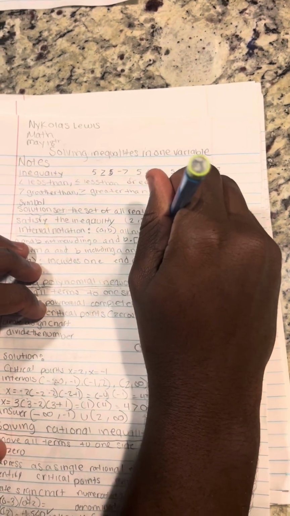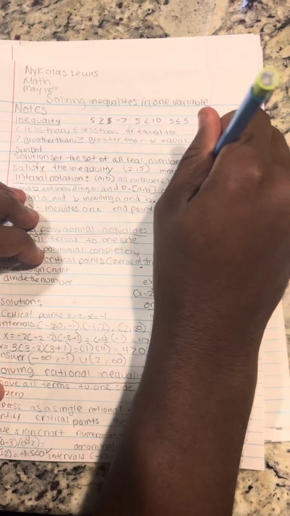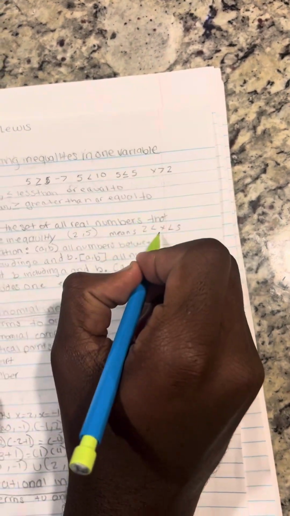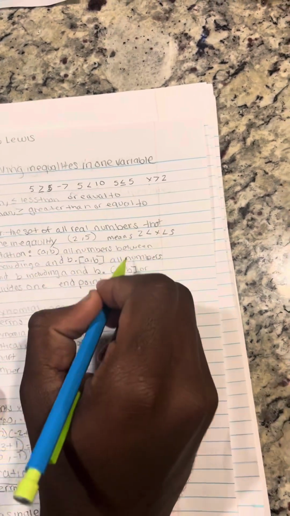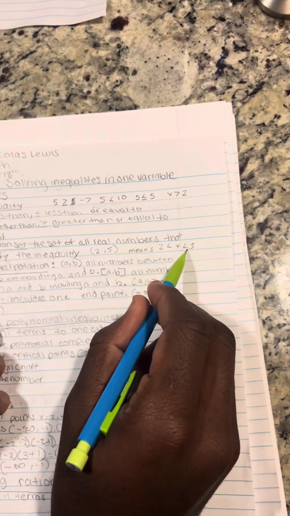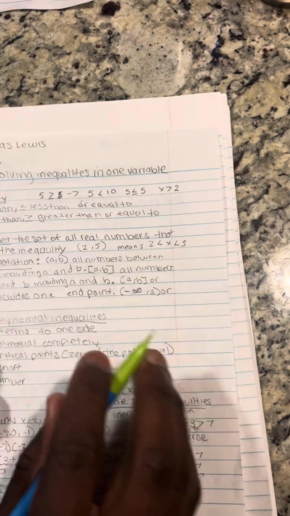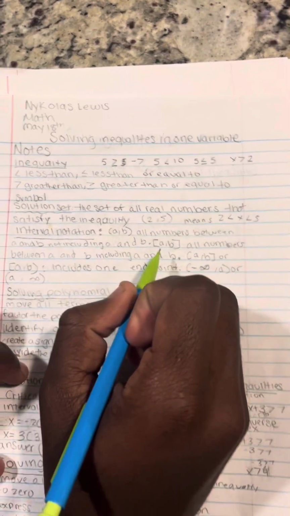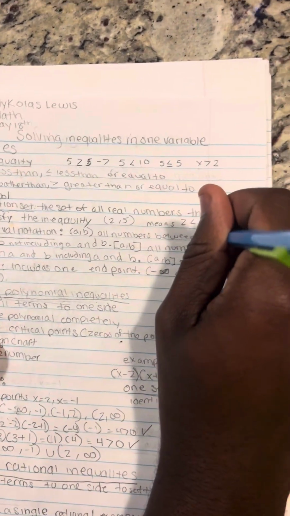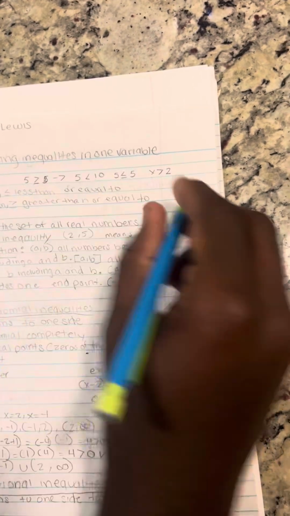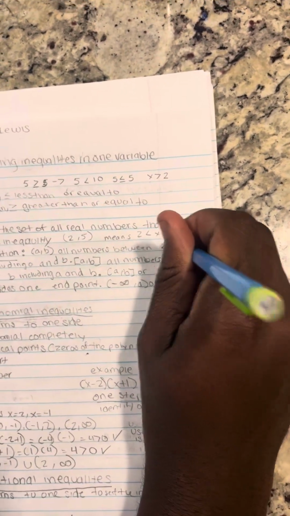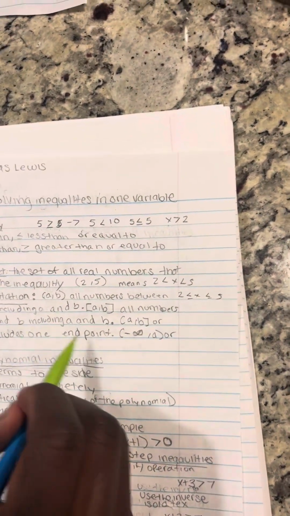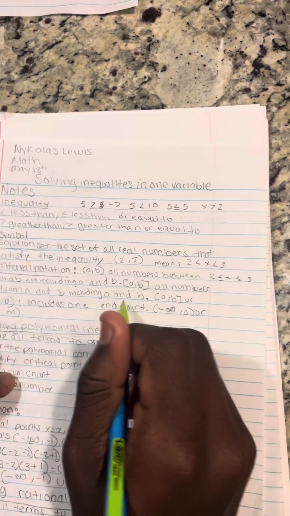This means that 2 is less than x and x is less than 5. So it's all numbers between 2 and 5, but not including 2 or 5. Then the bracket version is all numbers including 2 and 5. So here you could add the sign you just learned, less than or equal to, and then less than or equal to. So it can be all numbers between 2 and 5, and including 2 and 5, which are a and b here.